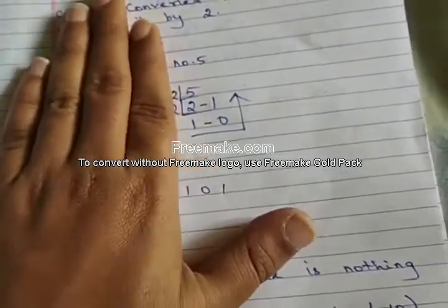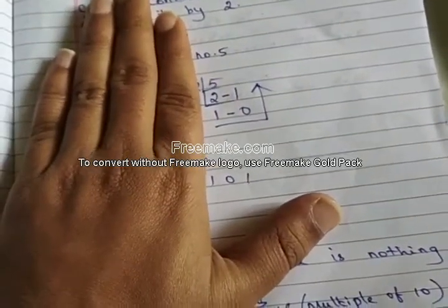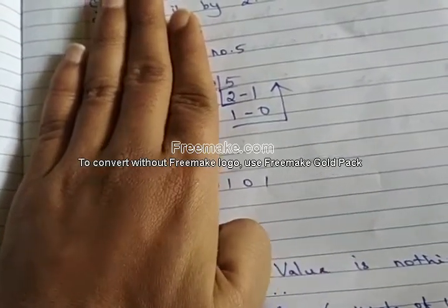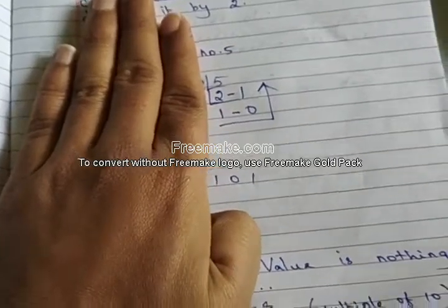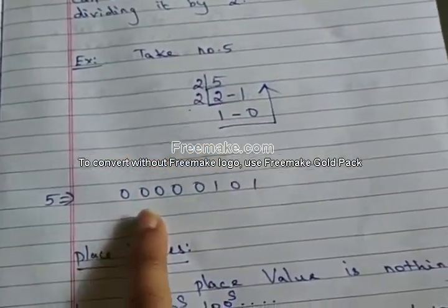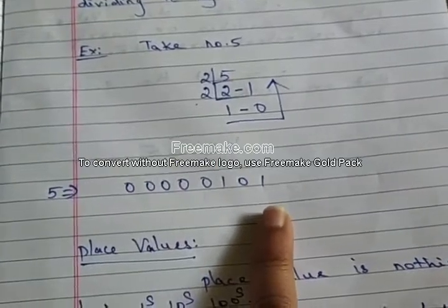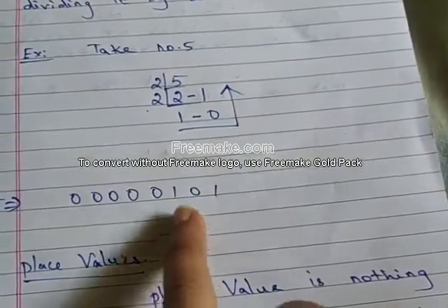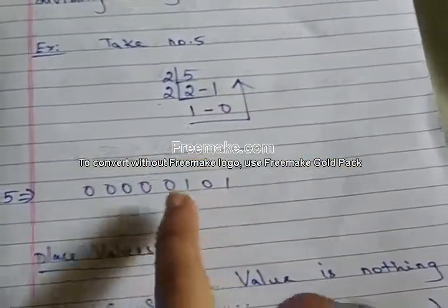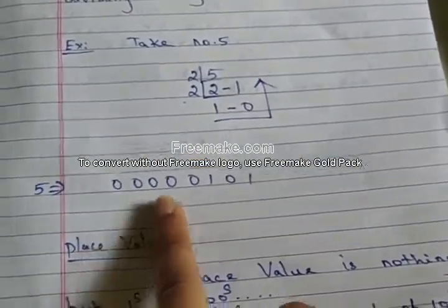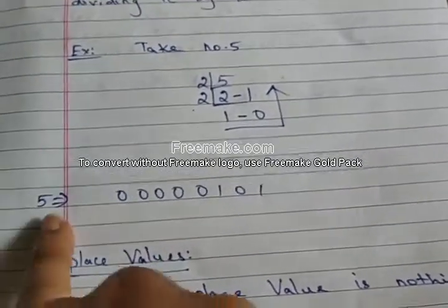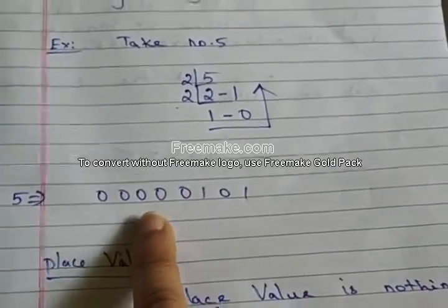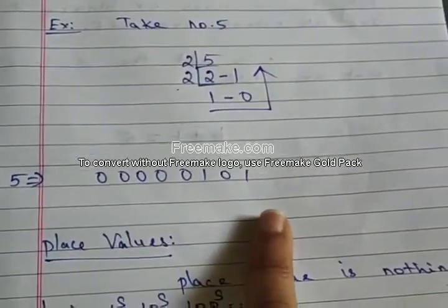Only 3 digits are there, but you told us that 8 digits form a byte. So what should you do? Add zeros to these 3 digits. Why are we adding zeros? Because the 1s mean only these 2 switches are on. All other switches are off, no value. So the decimal number 5 represents the binary number 0 0 0 0 0 1 0 1.